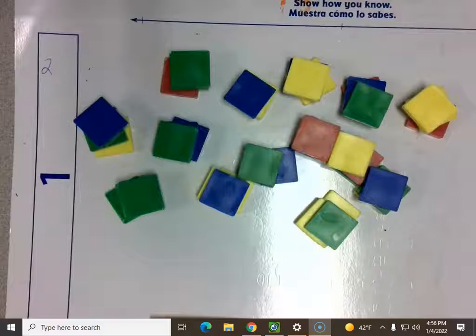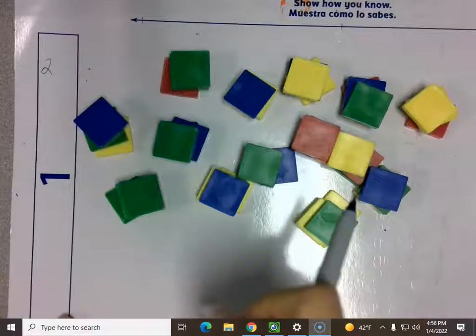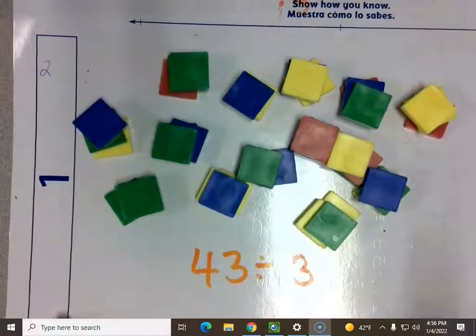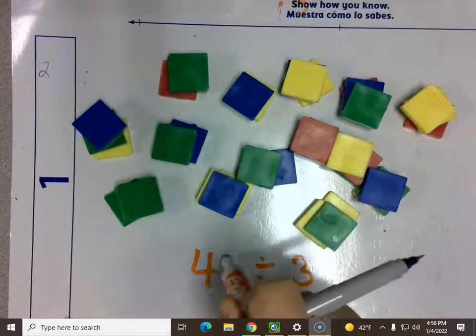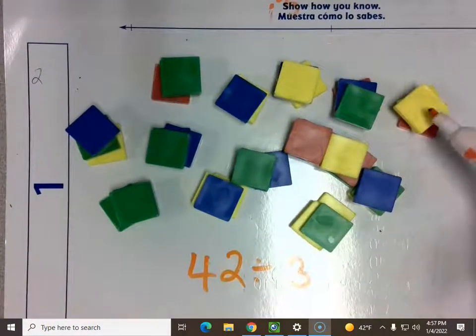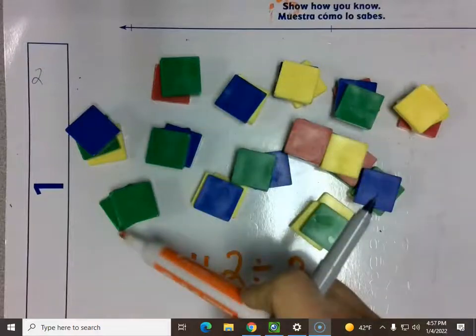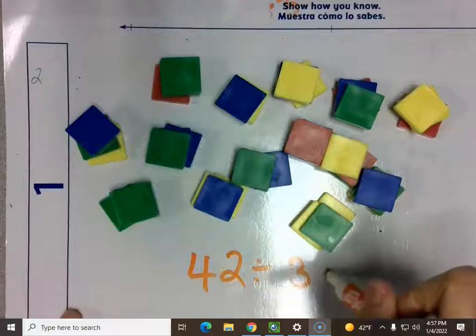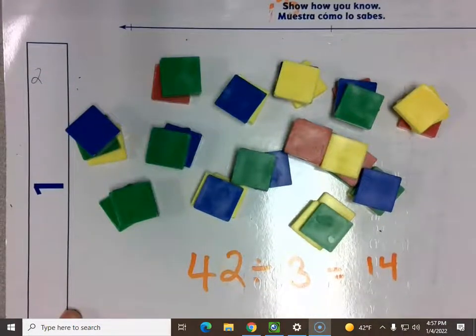So my total of 42 is divided up into how many is going to be in each group, which is 3. 42 divided by 3. And I can count the number of groups I have, 1, 2, 3, 4, 5, 6, 7, 8, 9, 10. And I see I have 14 piles. So that tells me that 42 divided by 3 is going to equal 14.